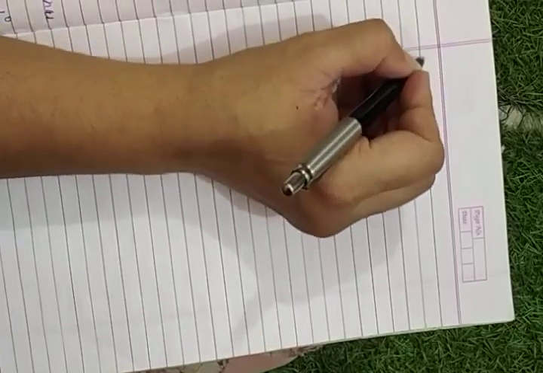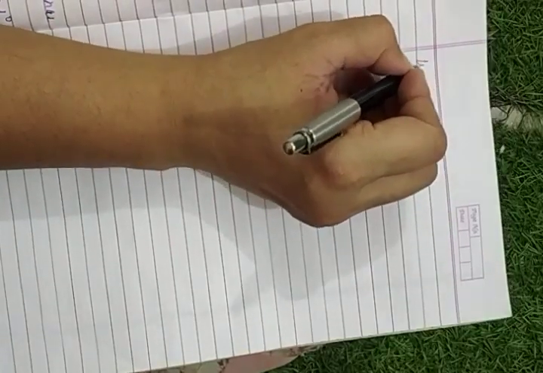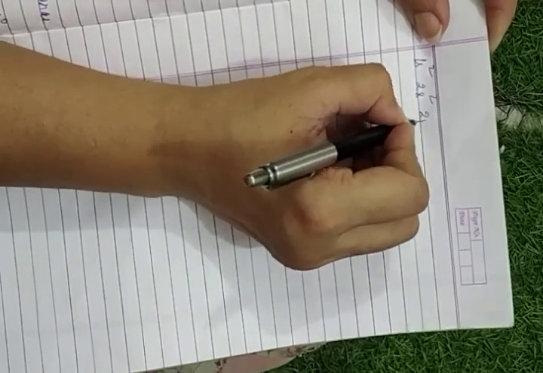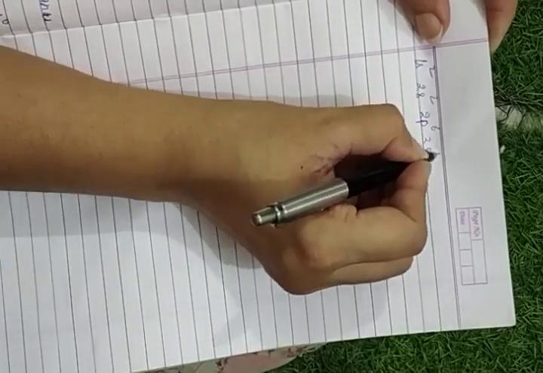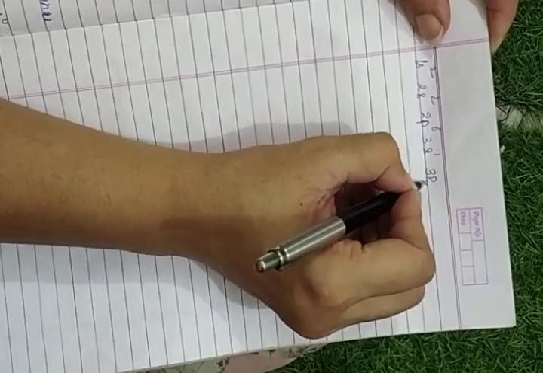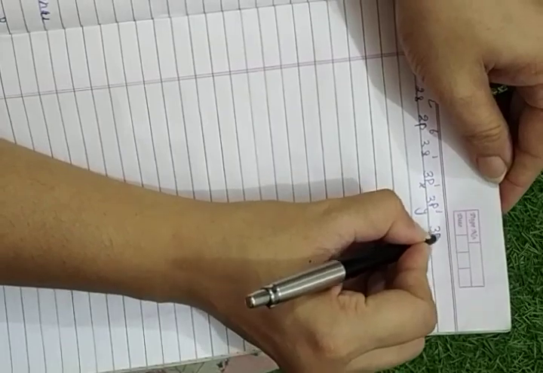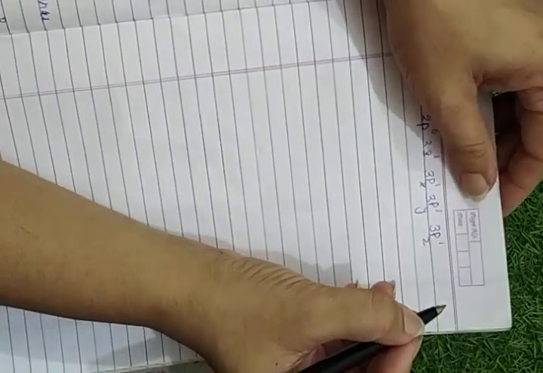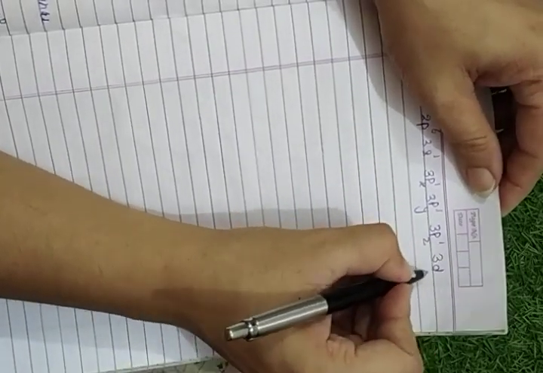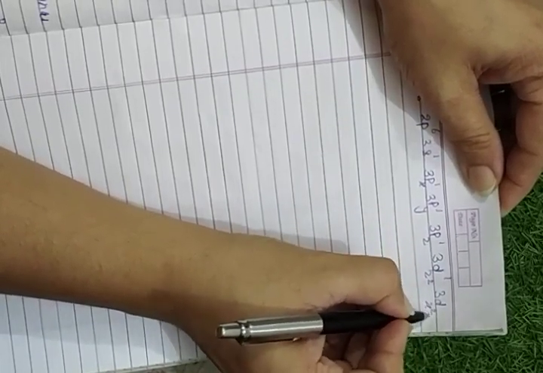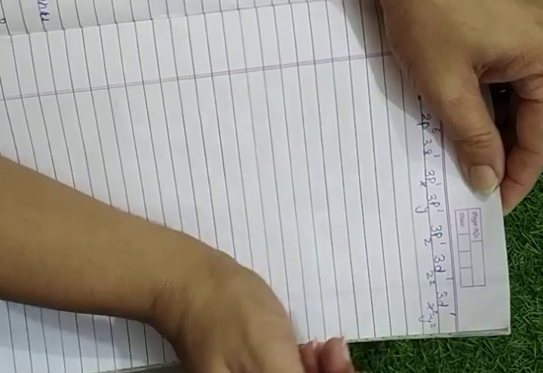For this, one more electron is excited from a lower energy orbital to a higher energy orbital. Now the electronic configuration is 1s2, 2s2, 2p6, 3s1, 3px1, 3py1, 3pz1, 3dz square 1, 3dx square minus y square 1.